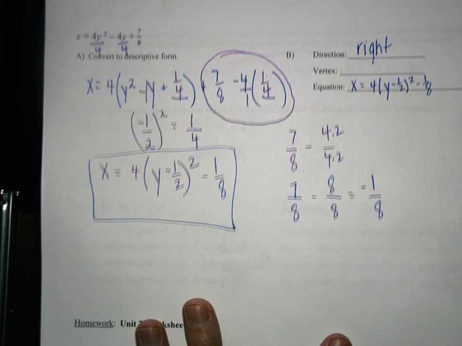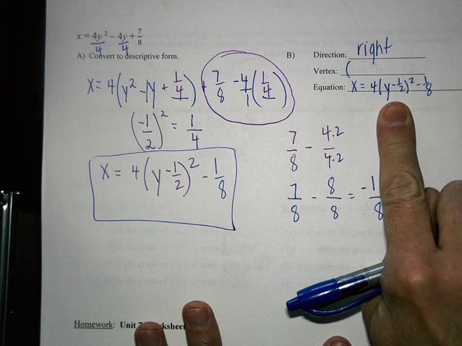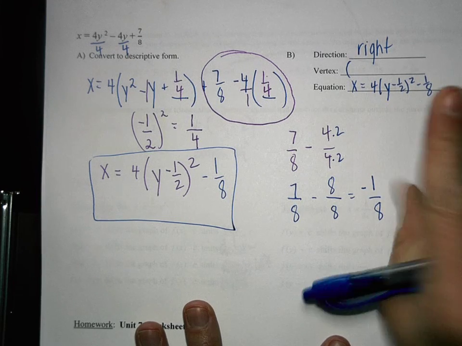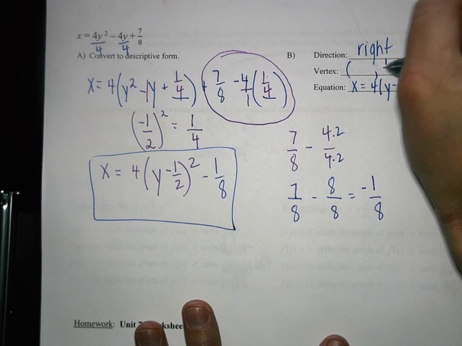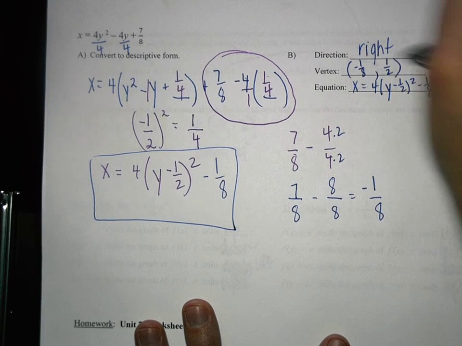Finding the vertex, our parenthesis we set equal to 0, and when I do that, I'm going to get y equals 1/2. So in the y spot, I need to put 1/2, and the x spot is negative 1/8. And then we have our vertex.